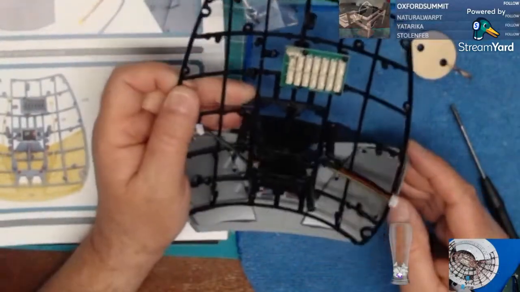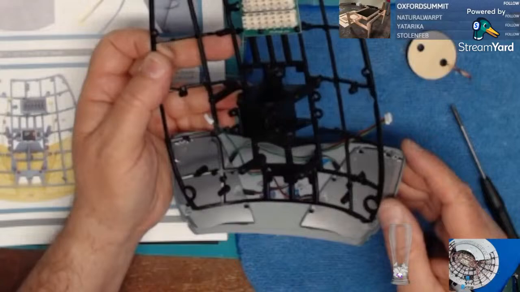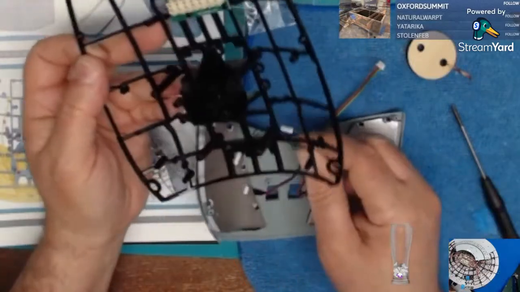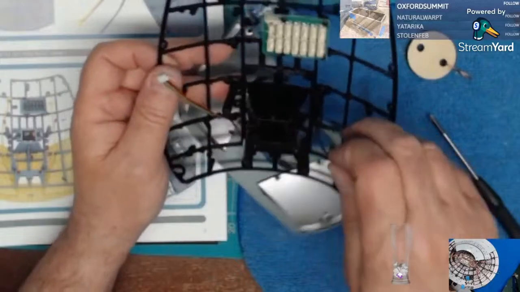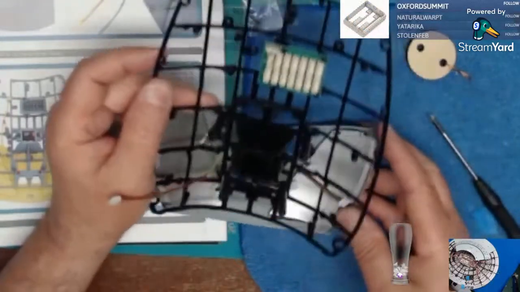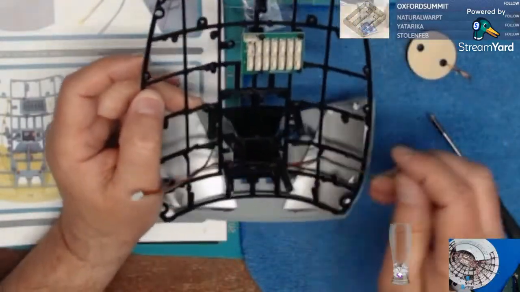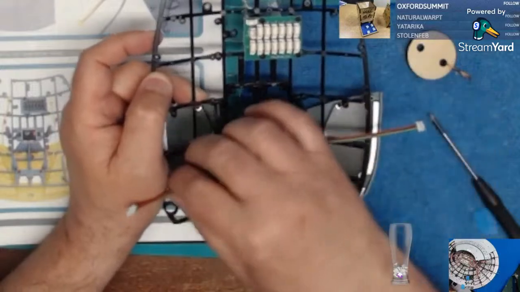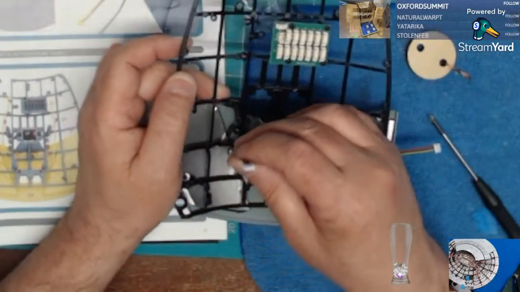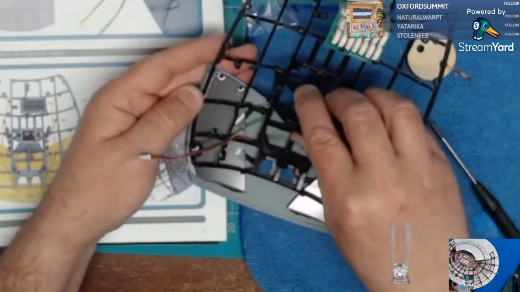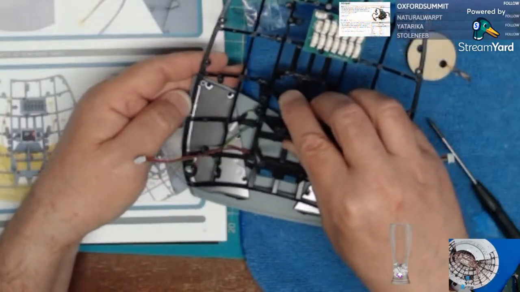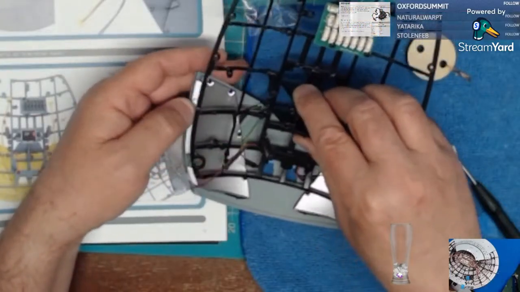Ooh. Maybe I'll do it the other way. Maybe this one on this side and this one on this side, and that'll work out better. Almost looks like it needs to go to the third one.